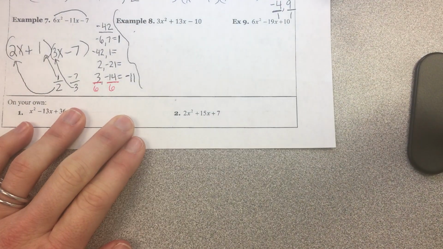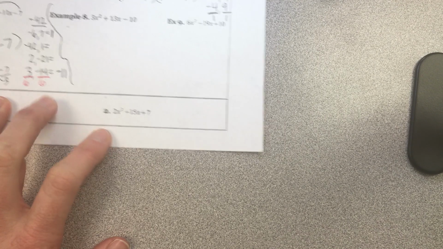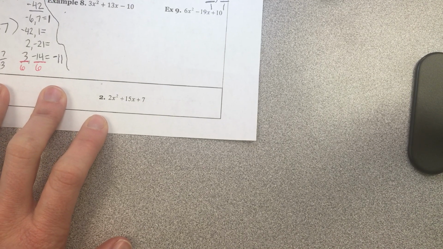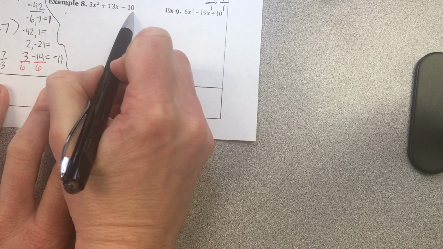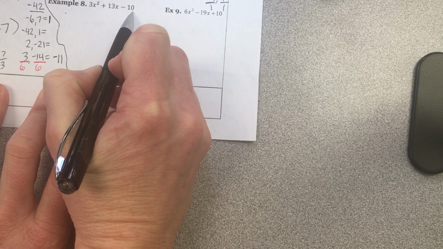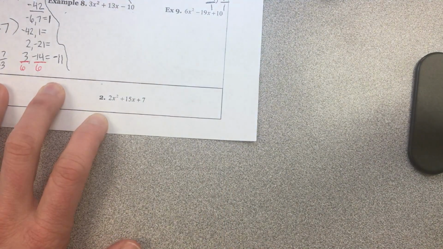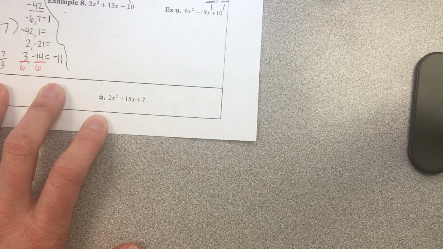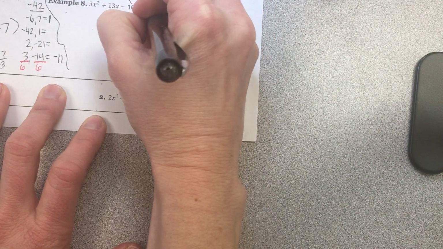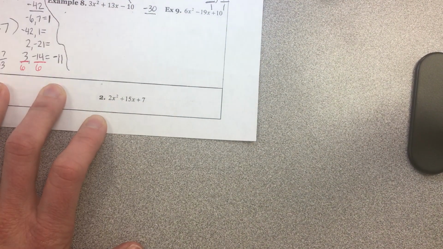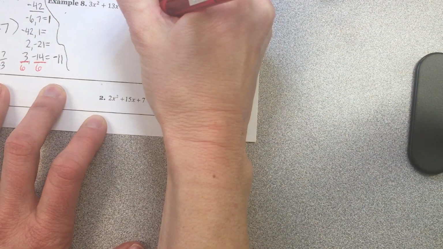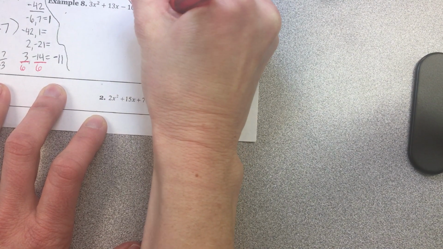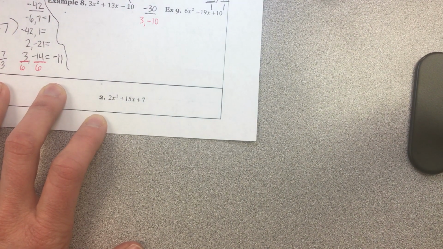Other questions? Of course not. Okay, 2 more. Stick with me. Keep your heads up. 3, 13, and 10. Anything go into all those? No. So let's do the rainbow next. 3 times negative 10. Negative 30. 3 times 10. All right. One of them has to be negative. One's going to be negative. 3 times negative 10.